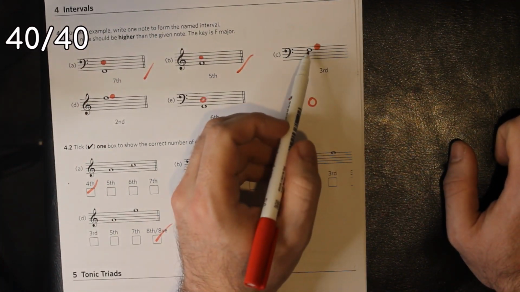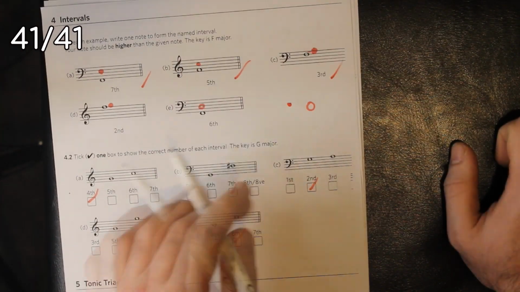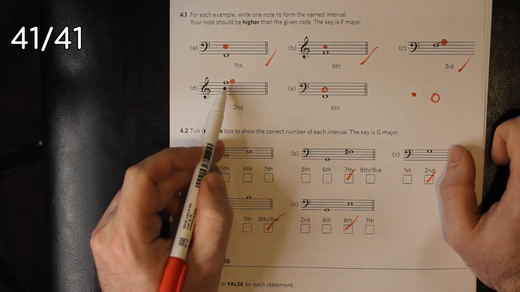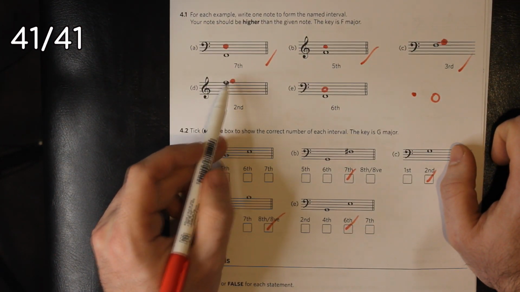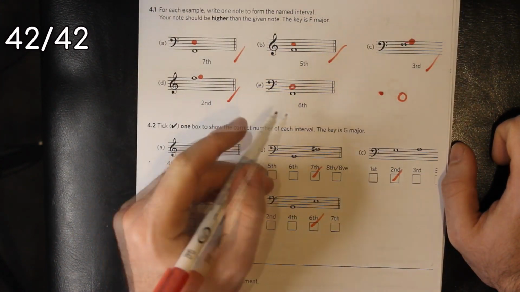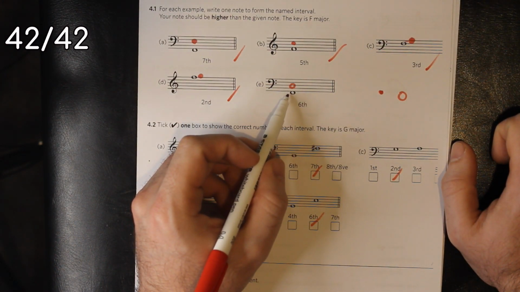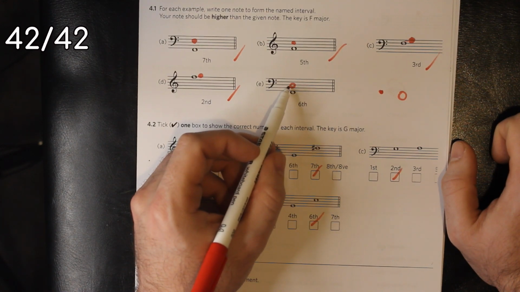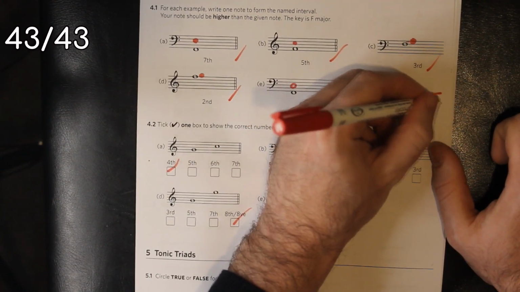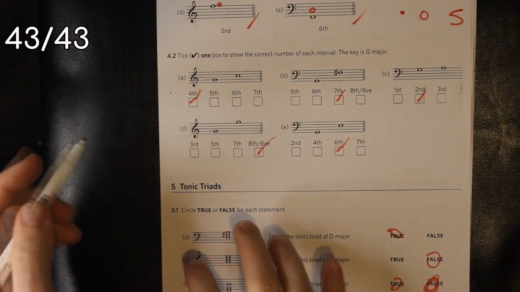A third above the F is an A, which is what I wrote there. A second above the F note is G, which I've got there. And a sixth above the F note is a D, which is what I wrote there. I had to second guess myself there. There's 5 points. Well, hey.